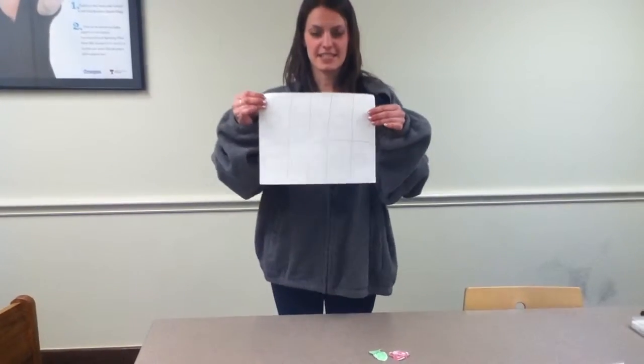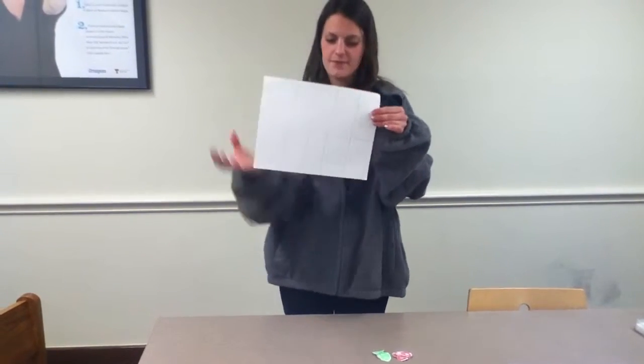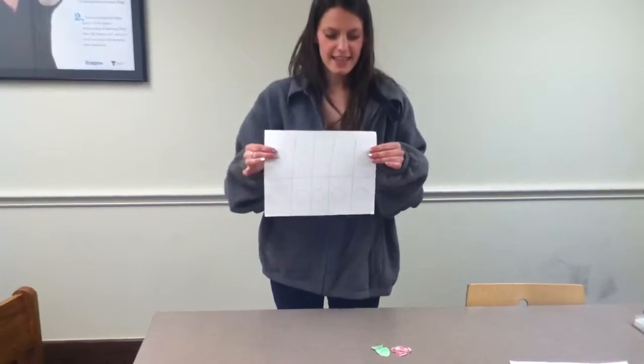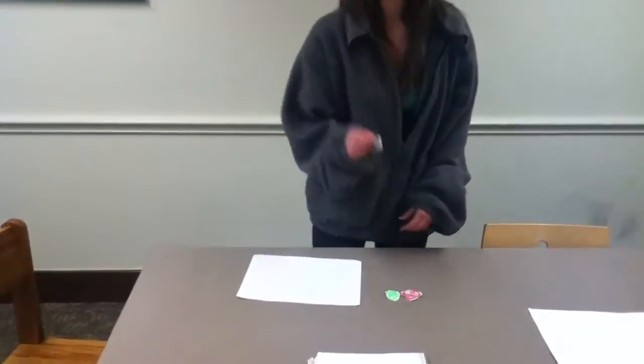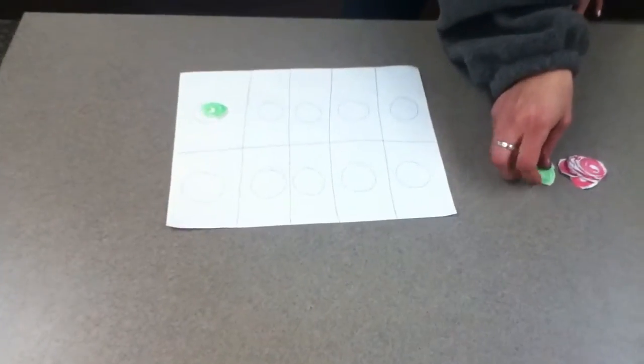So today we're going to learn about 10 frames for first grade. Today we're going to add 10 plus 20 to get 30 using a 10 frame. And this is what a 10 frame looks like, with 10 spots on the 10 frame. This equals 10. I can show you this by adding 10 dots to each 10 frame spot.